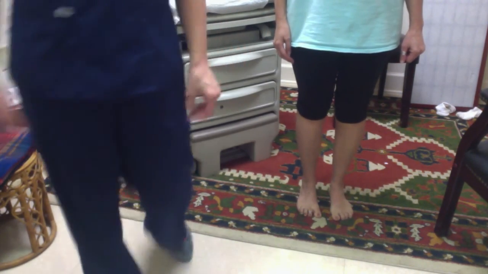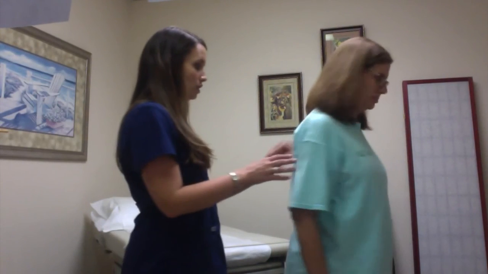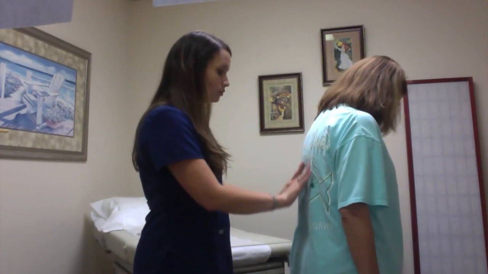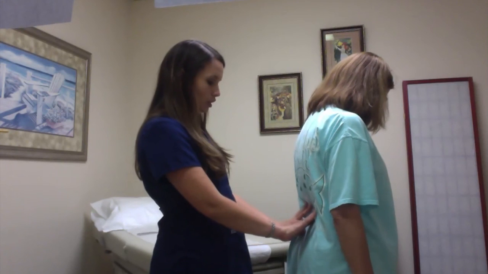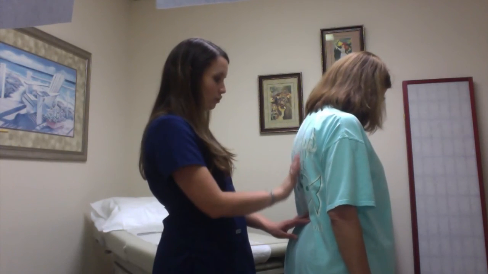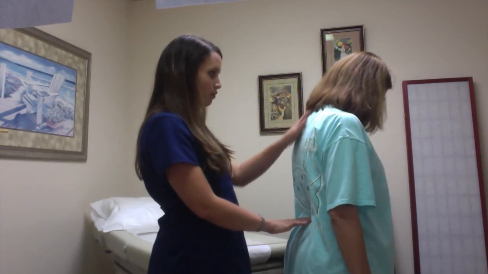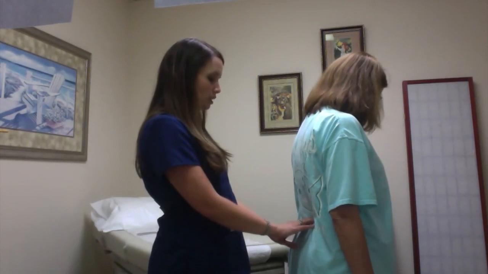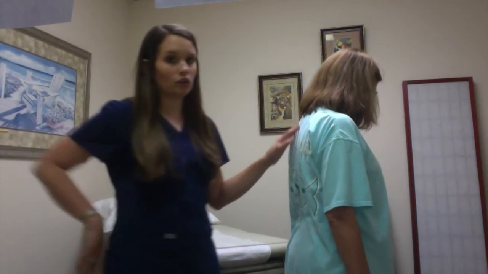Now for the spine, I am going to inspect and palpate her spine. Get you to go this way. I was able to visualize your spine earlier with the posterior chest. I don't feel any kyphosis, lordosis, scoliosis. If scoliosis was suspected, I would do the bend over test.